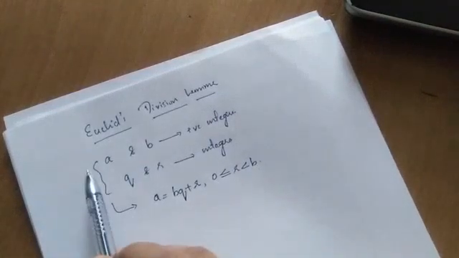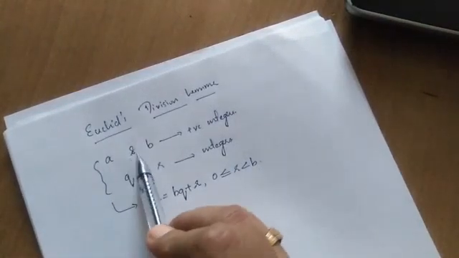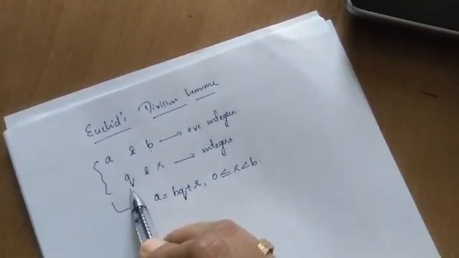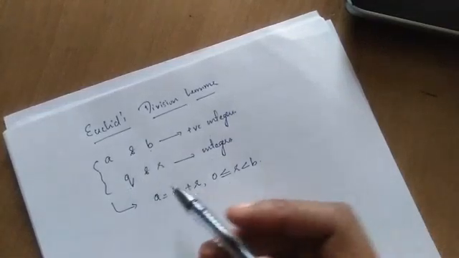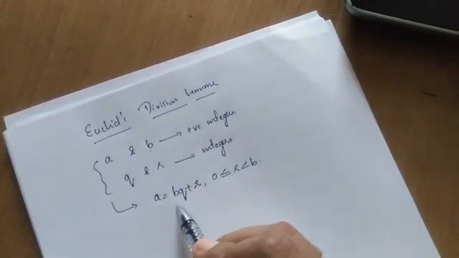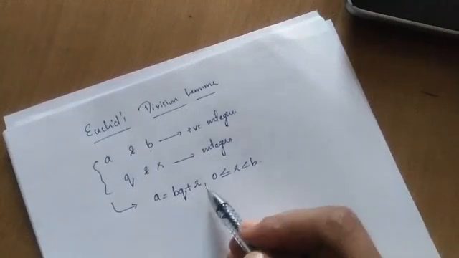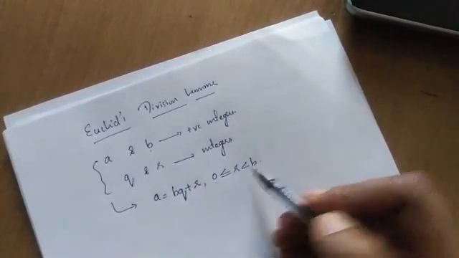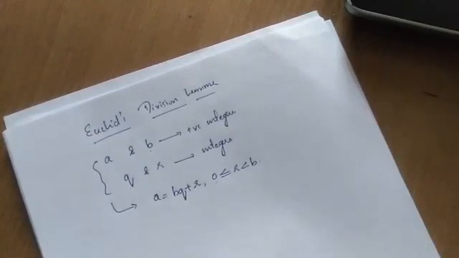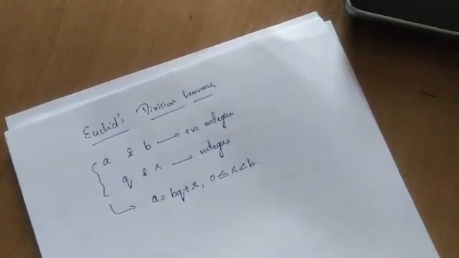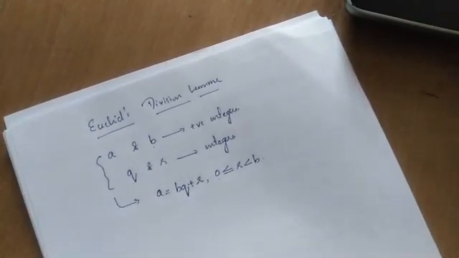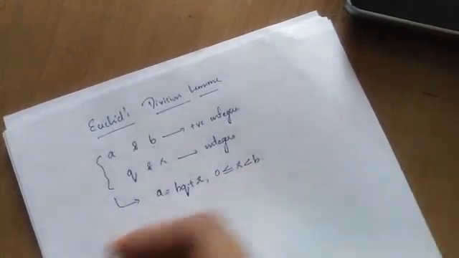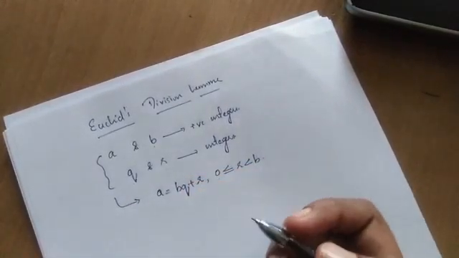Once again, for given two positive integers A and B, there exist unique integers Q and R satisfying A equal to BQ plus R, where the value of R lies between 0 to B. So, we can prove the theorem using an example.